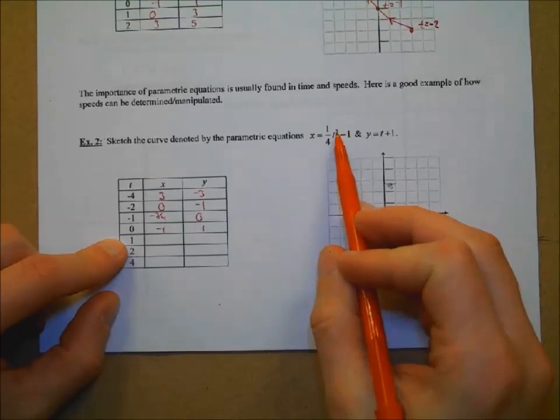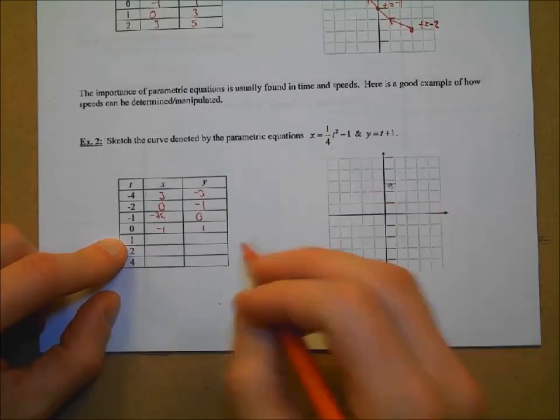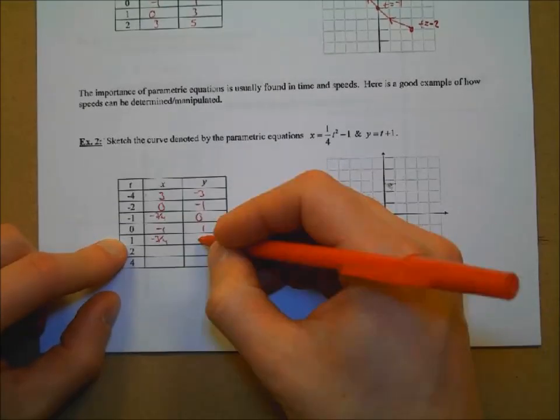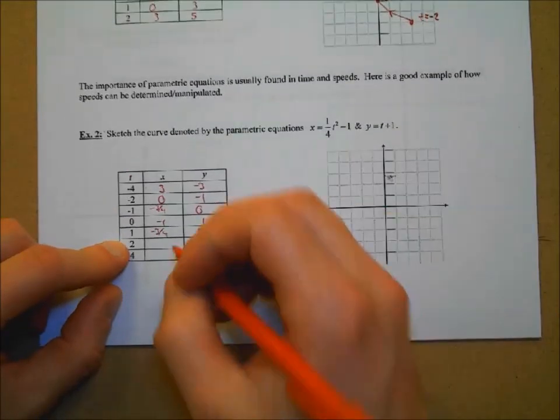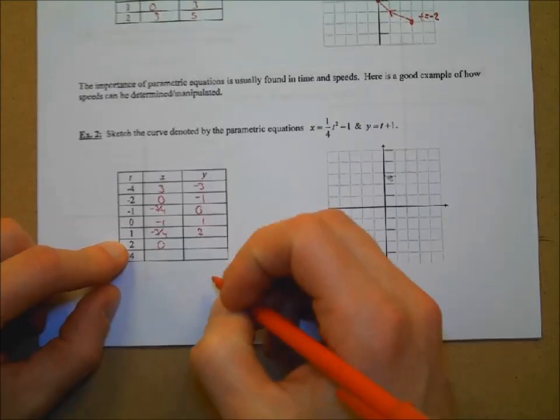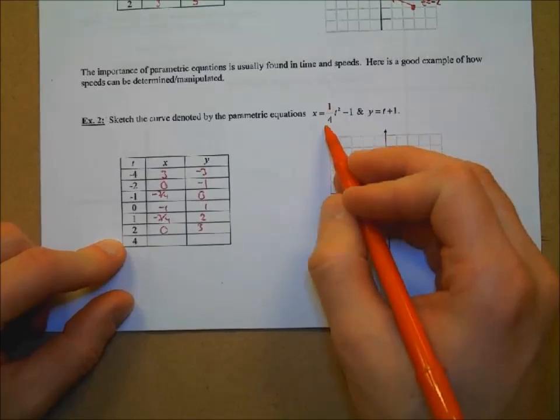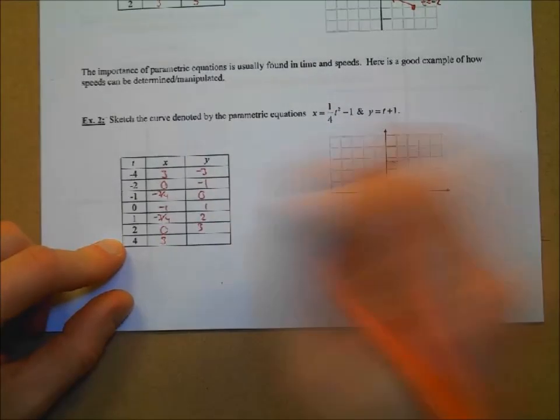And then t equals 1. 1 squared is 1. 1/4 times 1 is 1/4. Minus 1 is going to be a -3/4 again. 1 plus 1 is 2. Then t equals 2: 4, 1, minus 1, 0. 2 plus 1, 3. And then 4 squared, 16. 1/4 of that is 4. Minus 1 is 3. And then 4 plus 1 is 5.